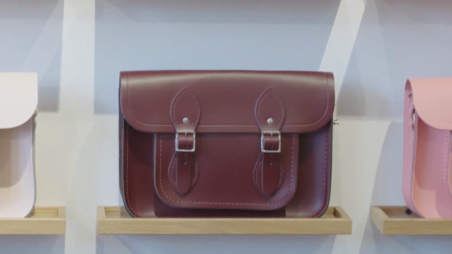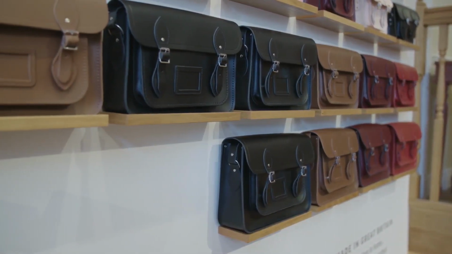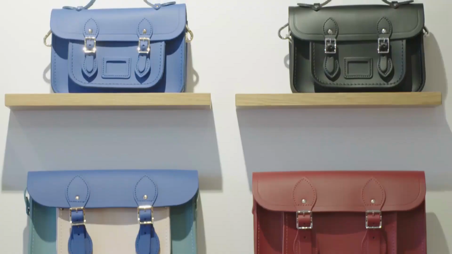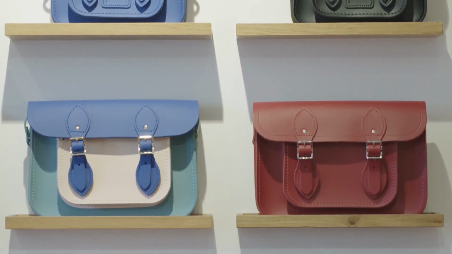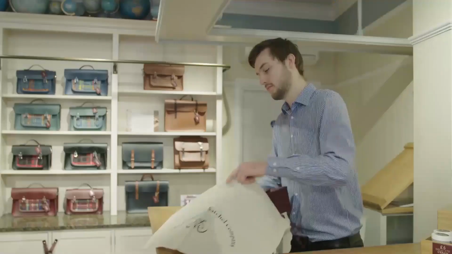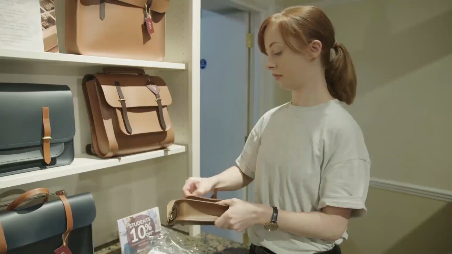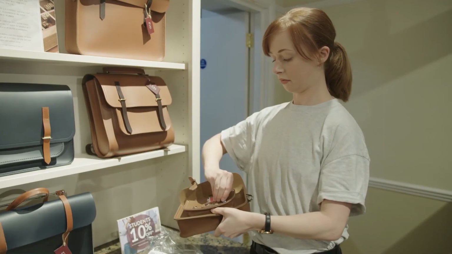When I started Cambridge Satchel, there were brown bags, dark brown bags, and black bags. But we then moved into a range of different colours. I decided to start a factory in 2011. We have 155 employees. Now we have shops in Cambridge, London, Oxford, Brighton and Edinburgh.